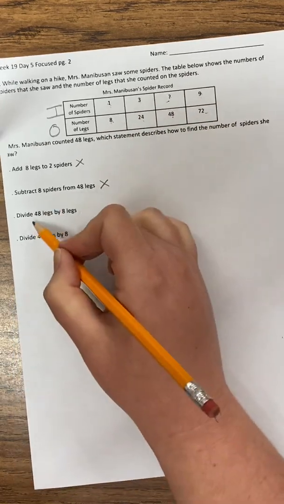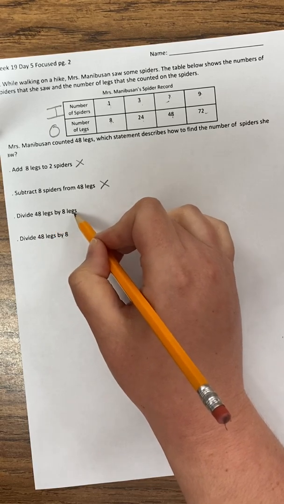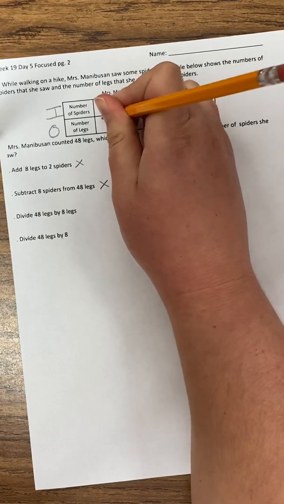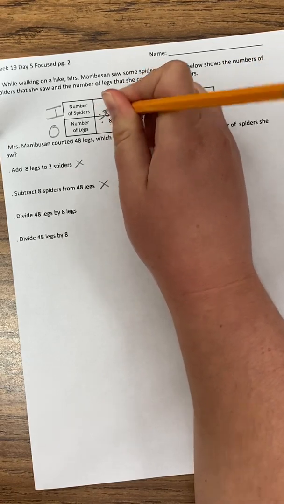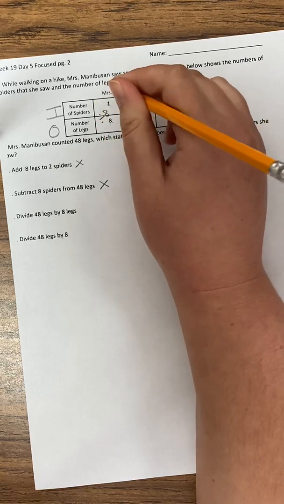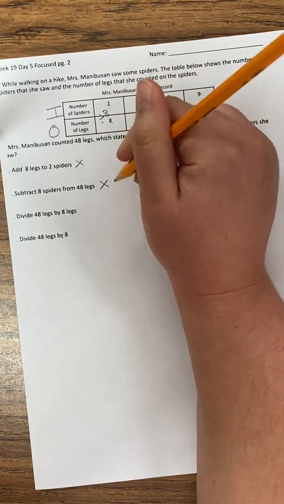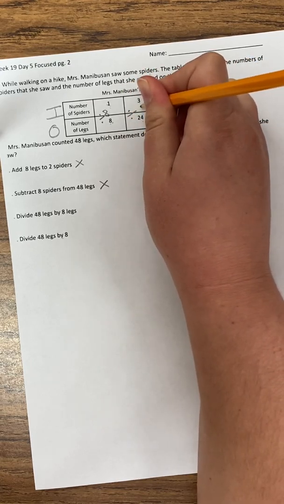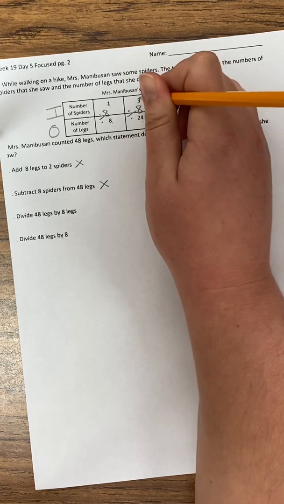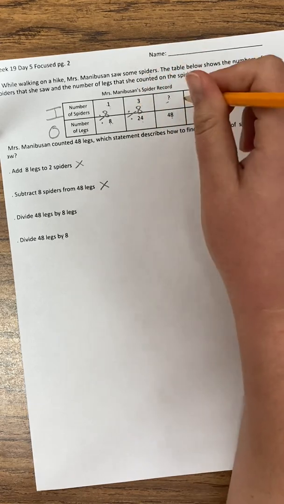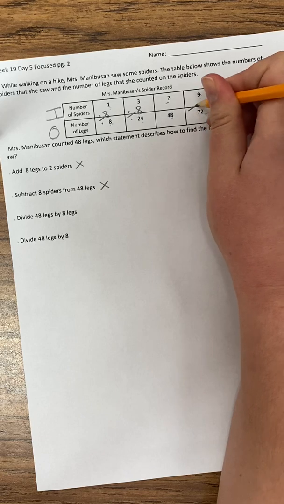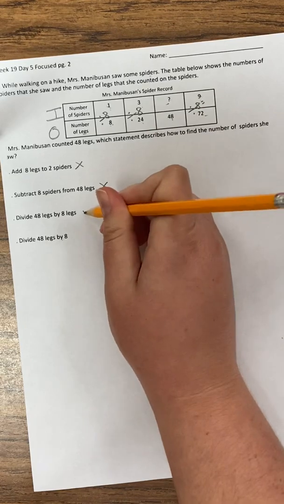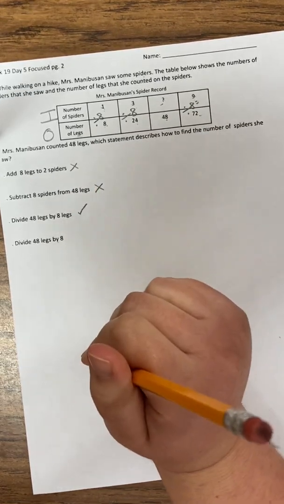So are we going to divide 48 legs by 8 legs? Well, we could. Let's see if the pattern works. So if we divide 8 by 8, would that get us 1? 1 times 8 equals 8. It could, but let's see if the pattern works. So 24 divided by 8 equals 3. Okay, could work. So 72 divided by 8 equals 9. That could work. We'll put a check mark by that just to make sure.